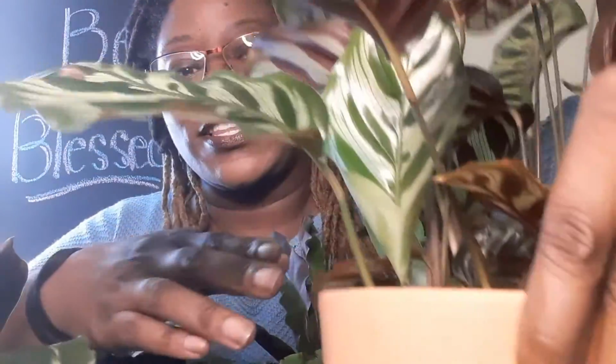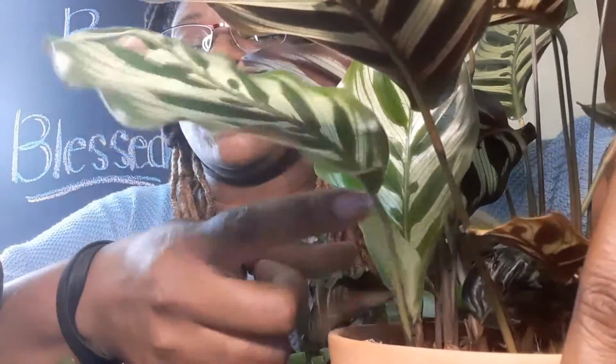Now, one distinctive thing about Calatheas you're going to notice right away is that they have these really tall, thin, almost like stalks that their leaves are on. And they're actually called petioles. And I'll show you one here. So if you can see, this one has really tall, thin petioles here. And it's just a different kind of plant. They're nothing like anything I've ever seen.